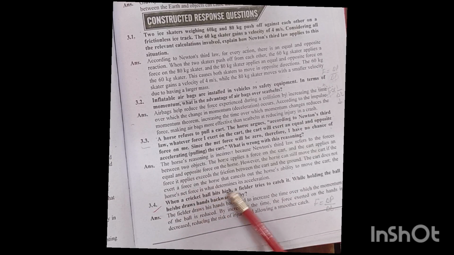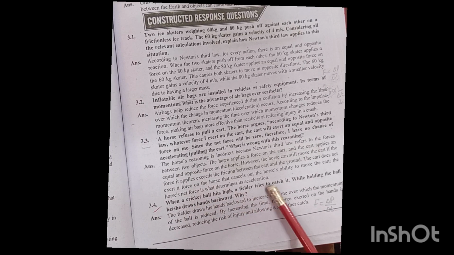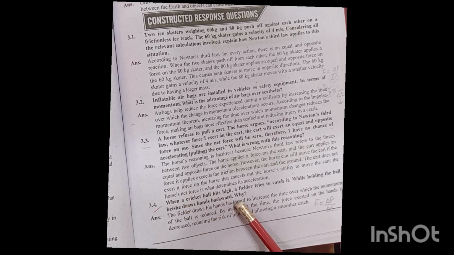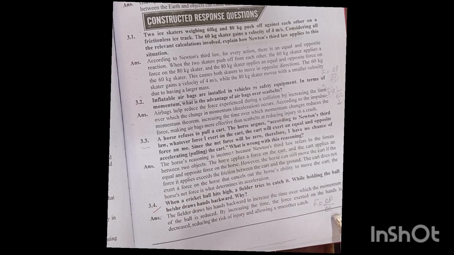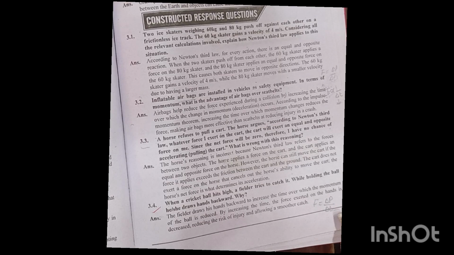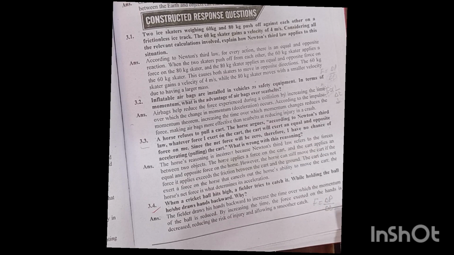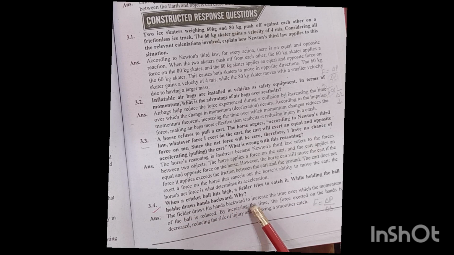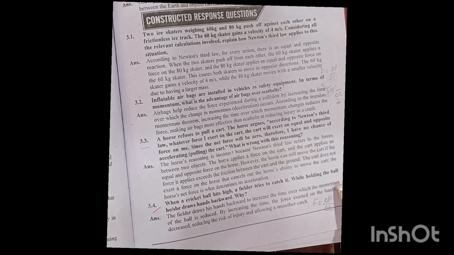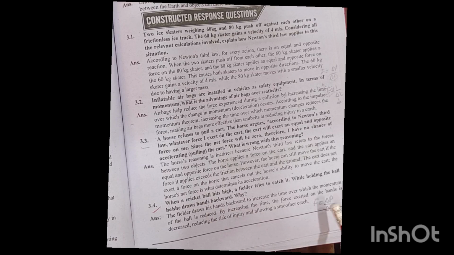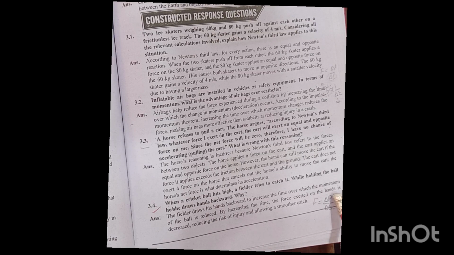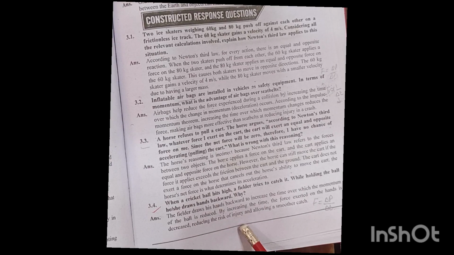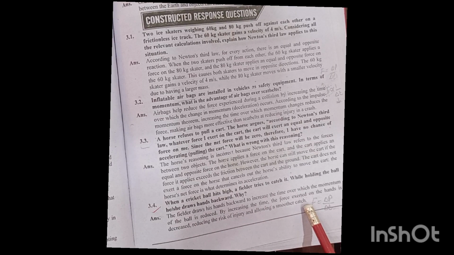3.3. When a cricket ball is hit high, a fielder tries to catch it. While holding the ball, she draws her hands backward. Why? According to this relation, force is equal to change in momentum per unit time. By increasing the time, force will be reduced. So the fielder draws her hands backward to increase the time over which the momentum of the ball is reduced. By increasing the time, the force exerted also reduces, which reduces the risk of injury and allows a smoother catch.